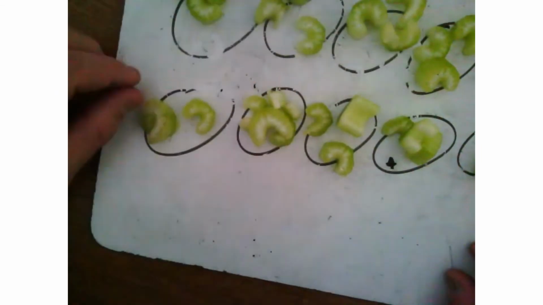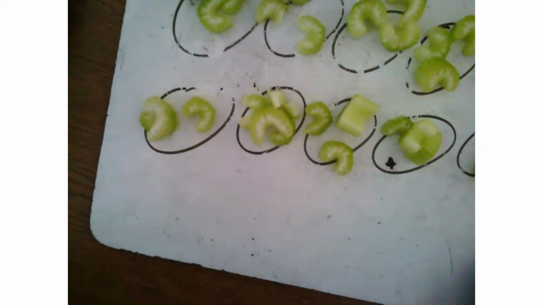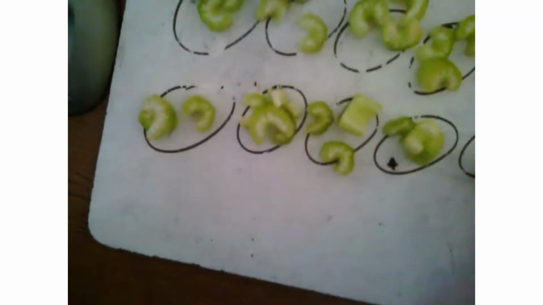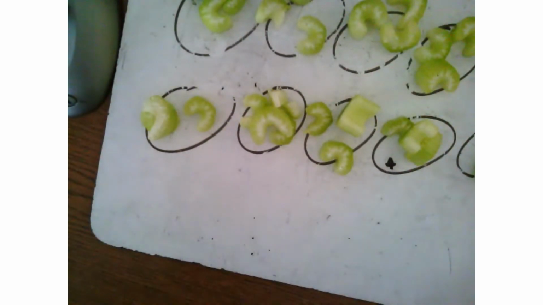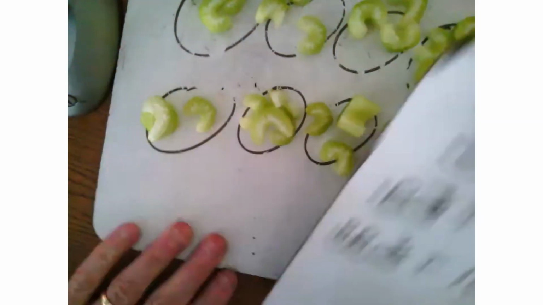Each piece was 1/10 of a stick, and everybody got 3/10. So that's why when you divide a whole number by a whole number, you get a smaller number, 3/10.